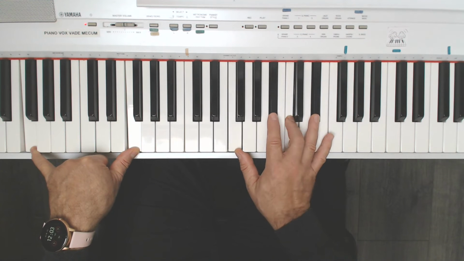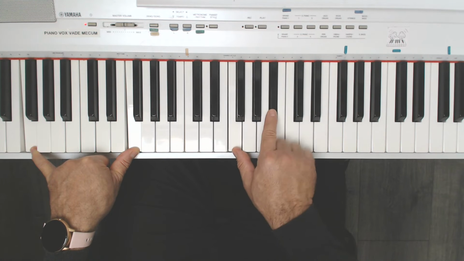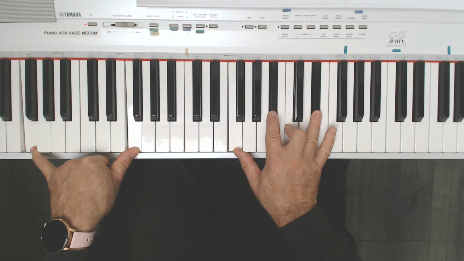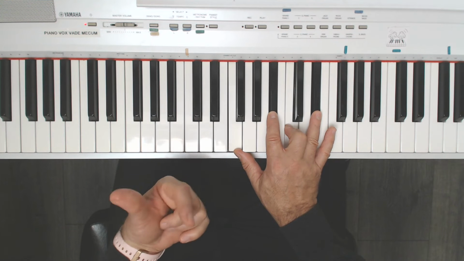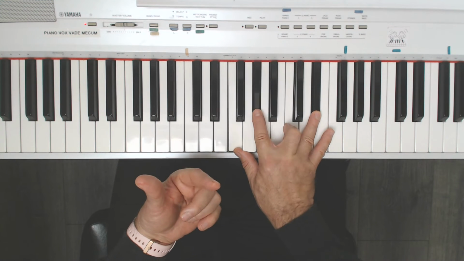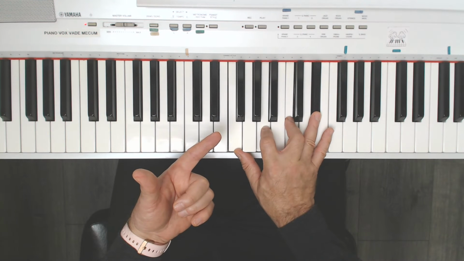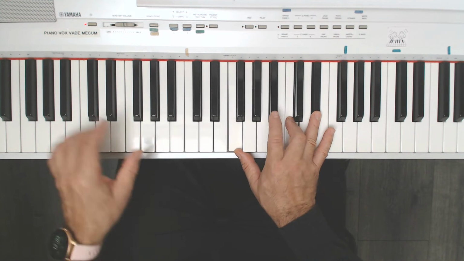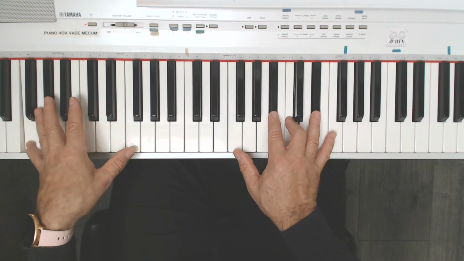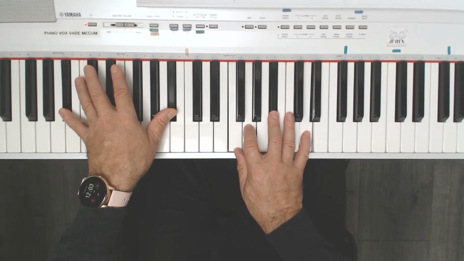F7: 1, 2, 3, root 4, 3, 4. We use the root, the 5th and the 7th. Okay, and then we say F sus. Sus to what? To resolve to a 3rd minor or 3rd major. So in this case, we resolve by a 3rd major, from the B flat to the A. I carry on, I say B flat 6.